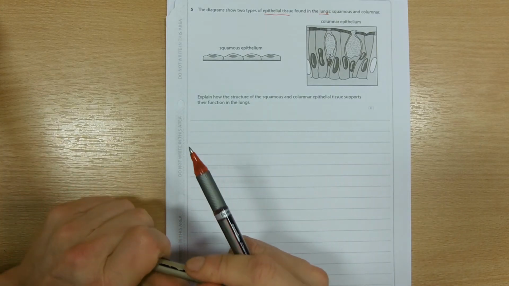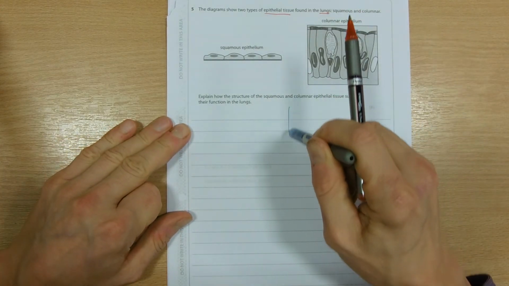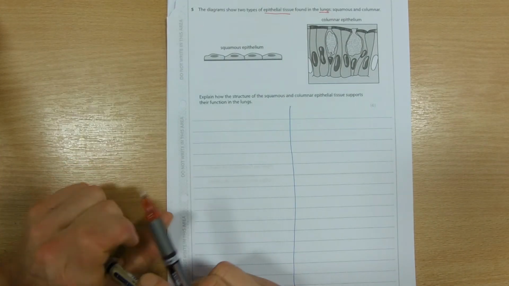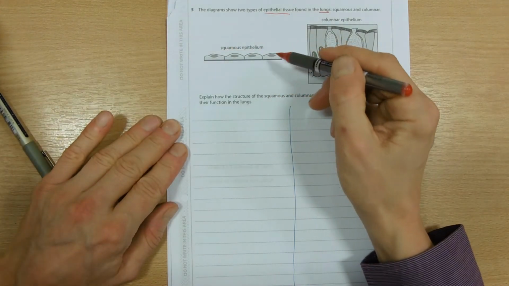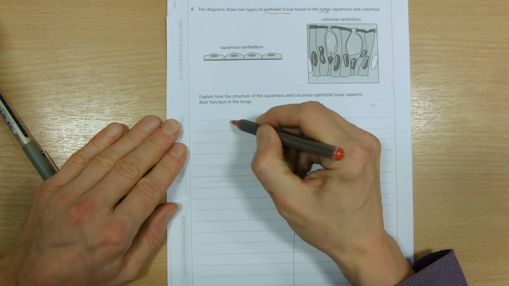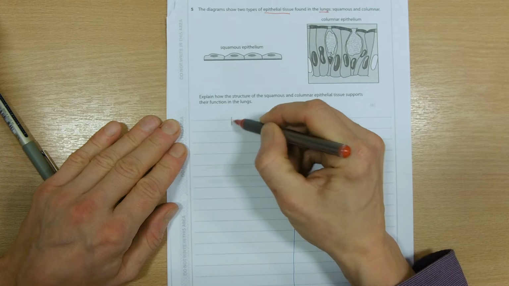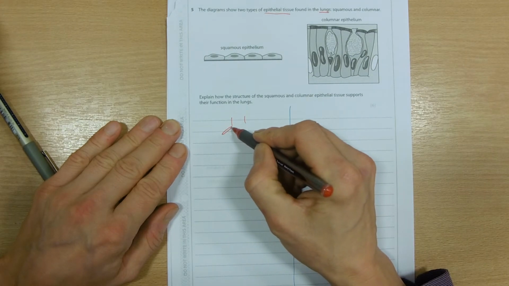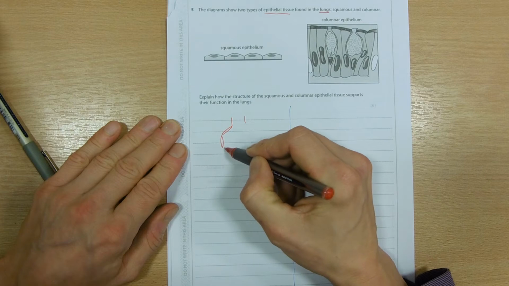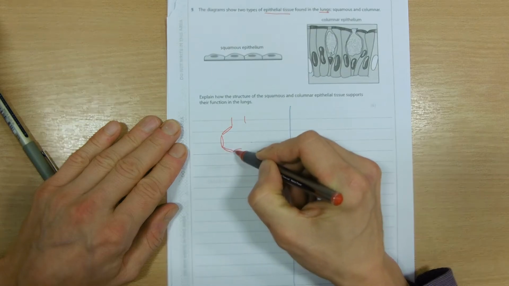So I'm just going to maybe just divide this. I'm not going to write it out in full, but just try and show you what we're talking about. So we've got squamous epithelium. Where you would find this, if you've got lung alveoli, around the alveoli you've got these cells.